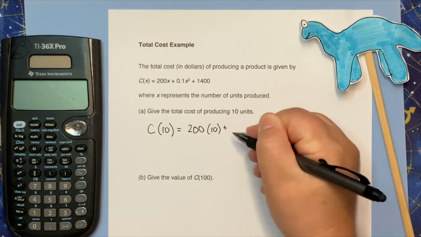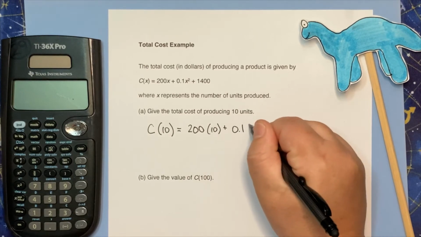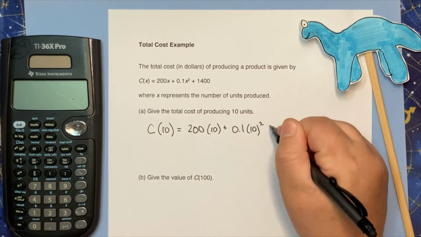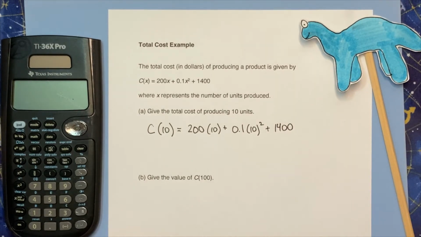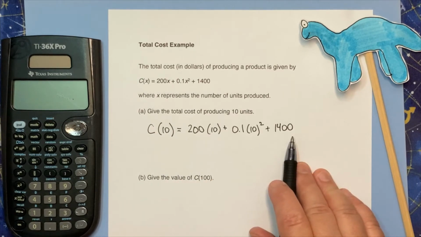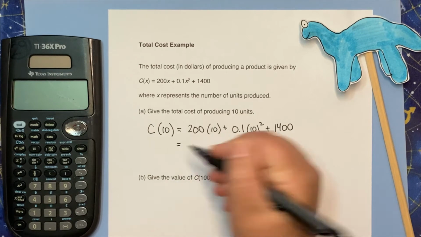Or, if you really like, this one is not impossible to do in your head because we're dealing with tens. If it were 7s or 14s, I would recommend definitely using a calculator. So you can either use a calculator or you can do this in your head.